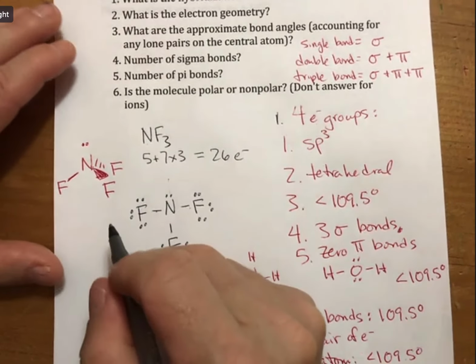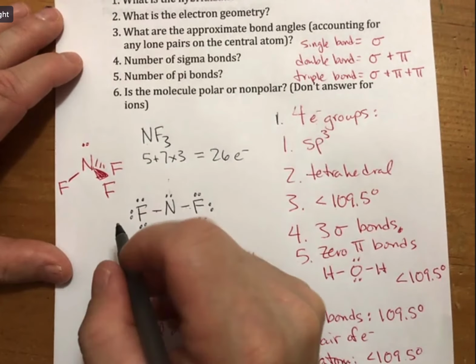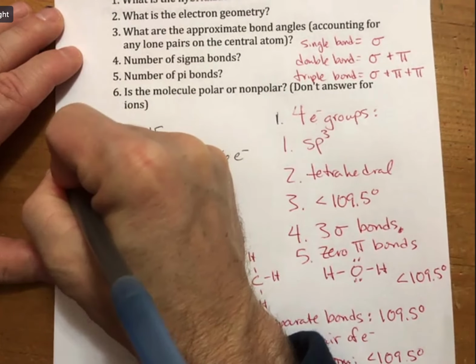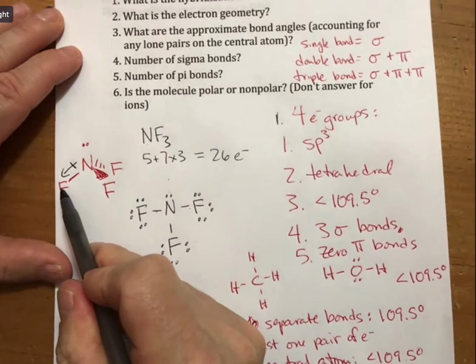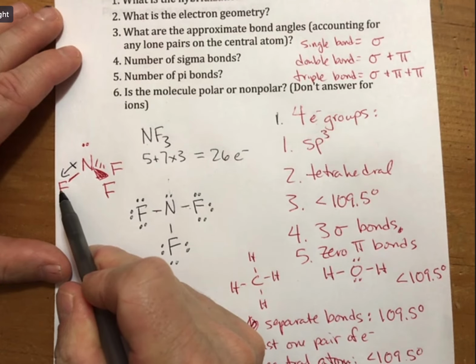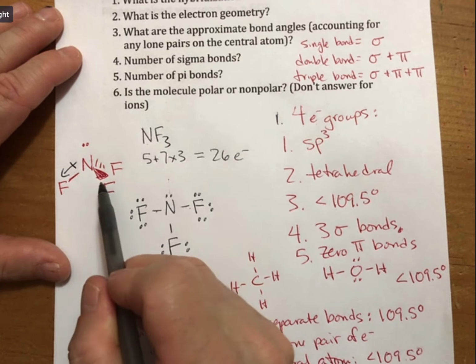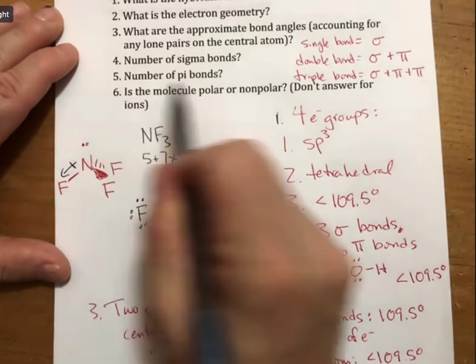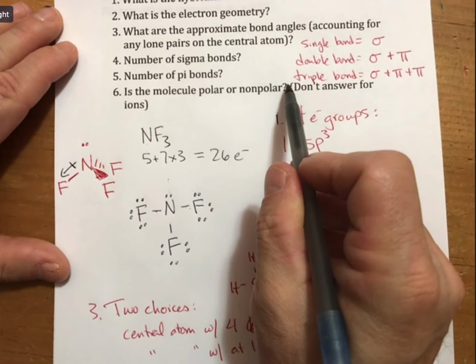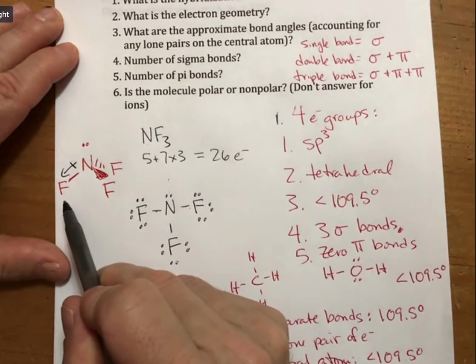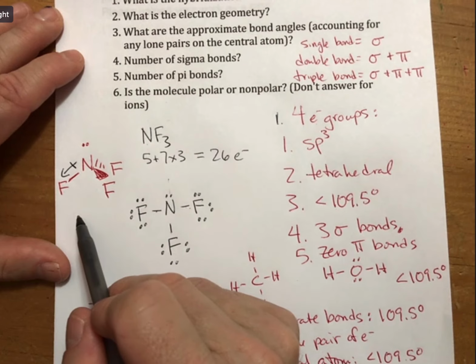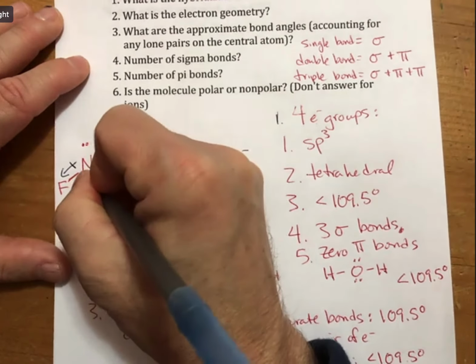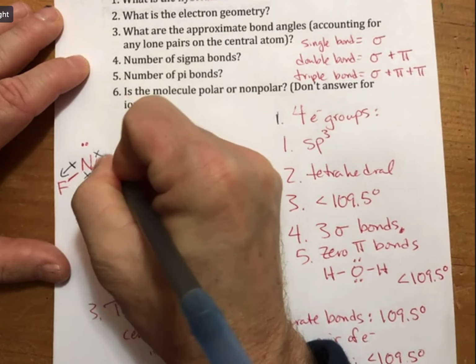Now, when I draw dipoles, your arrows will always point toward the more electronegative atom. And the more electronegative atom is closer to the top and right of the periodic table, fluorine being the most electronegative atom there is. And so my arrows will all face my fluorines.